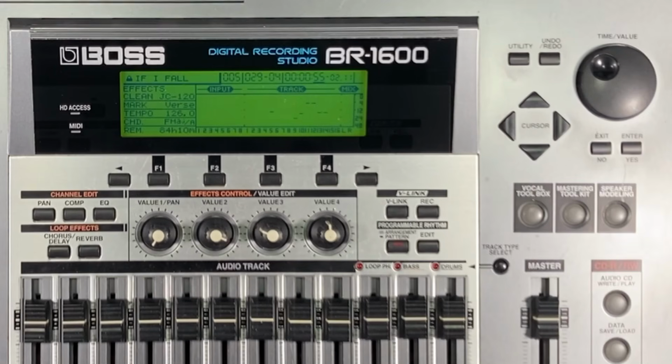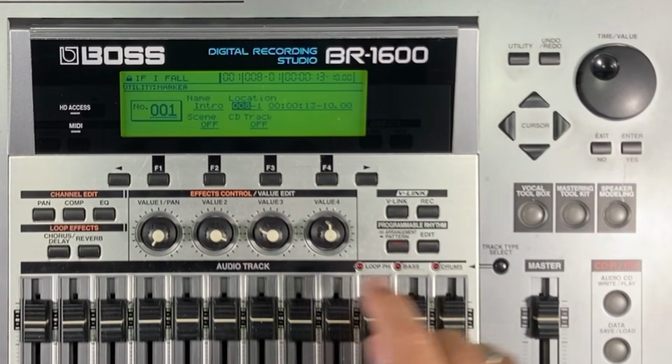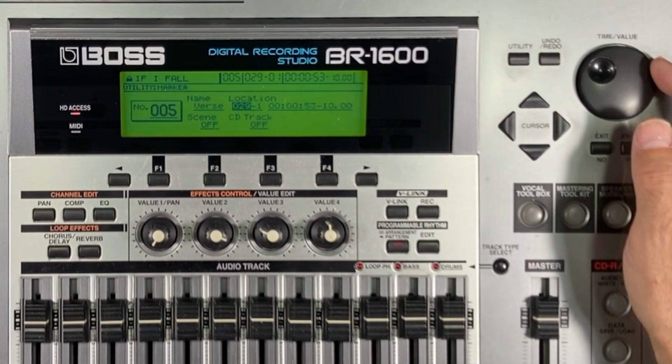As we've removed part of the song across all tracks, we need to adjust the markers after bar 28. Go to Utility and Marker. I'll use the marker search buttons and time value wheel to move each marker back 1 bar.